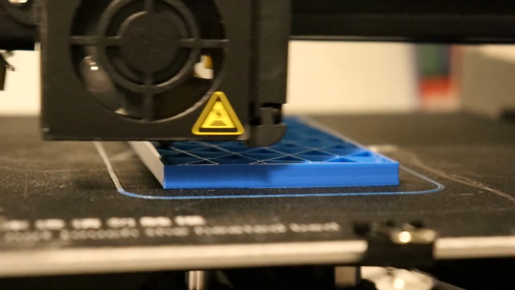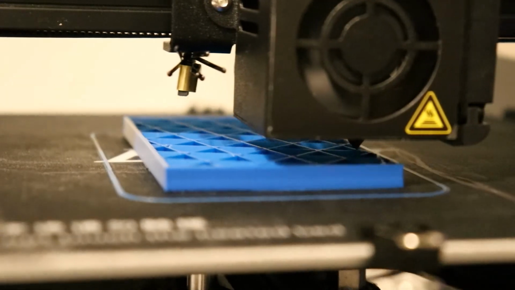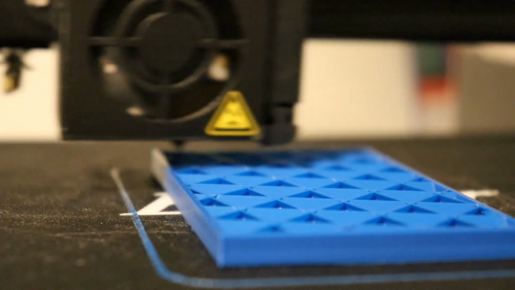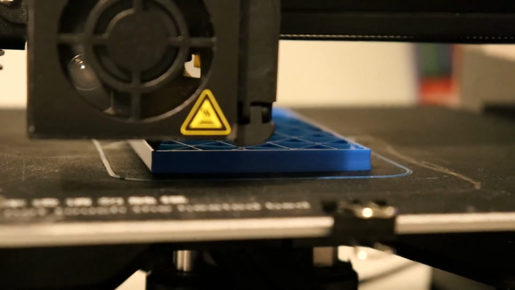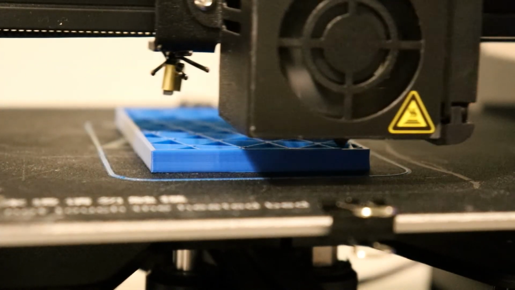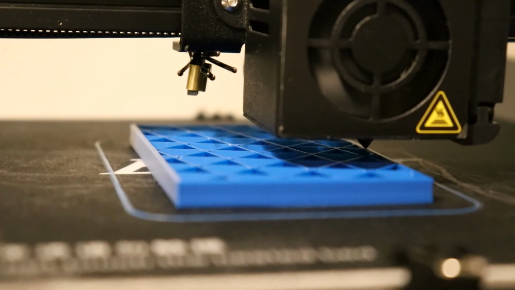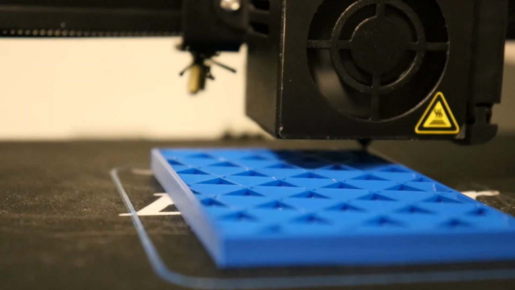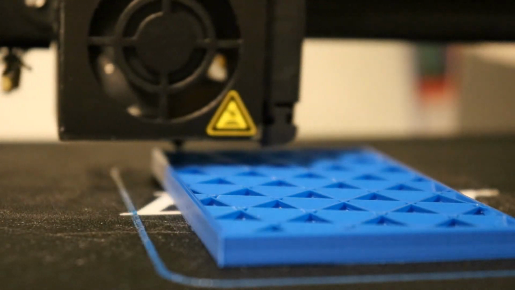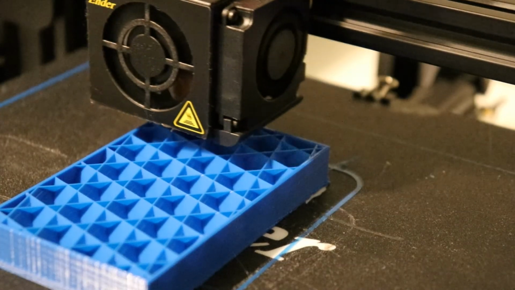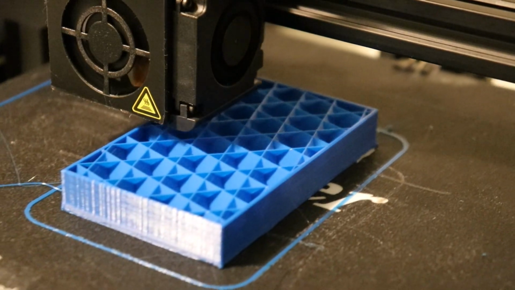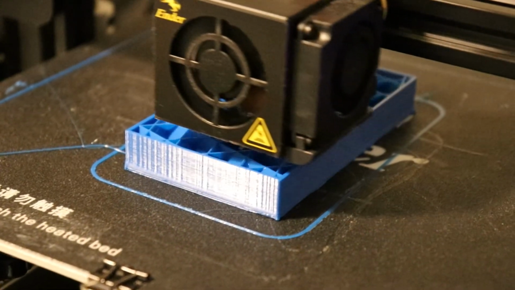So you just see the filament there, if you look really closely, being extruded out onto it. If you look really close now, at the nozzle, you can see it's been laid onto our model. Now let's have a really good look at that honeycomb internal structure.